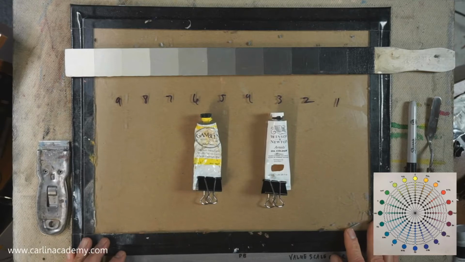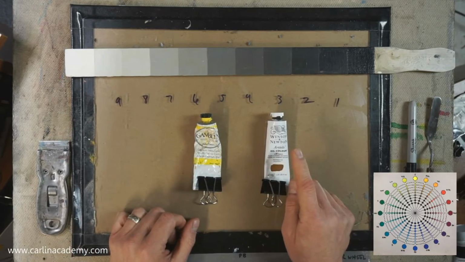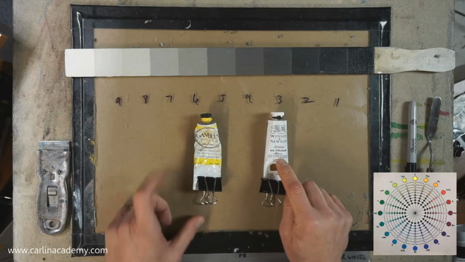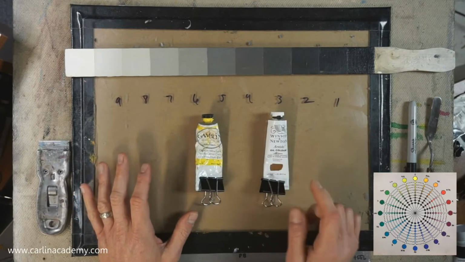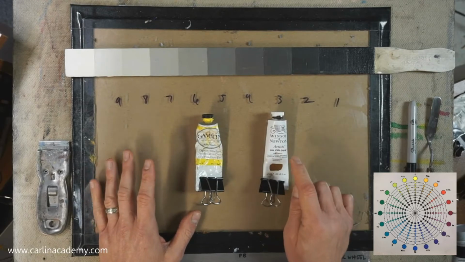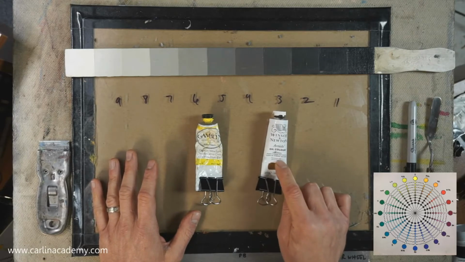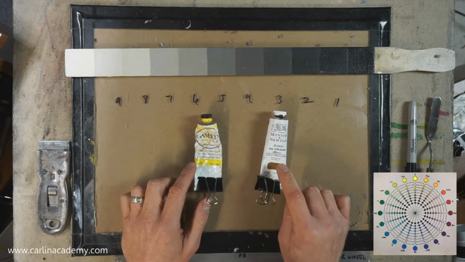And the reason you need the raw umber is, if you didn't know, it is basically a darker, weaker chroma yellow, right? If we think about the dimensions of color, hue, value, and chroma, everyone says this is brown, but let's be more specific. Let's designate or understand the hue of raw umber. The hue of raw umber is yellow. It is a darker, weaker chroma yellow.